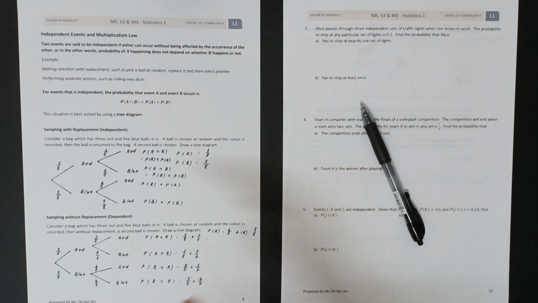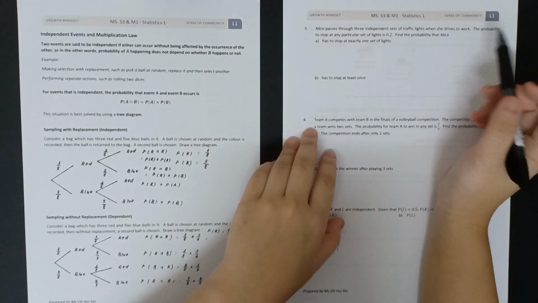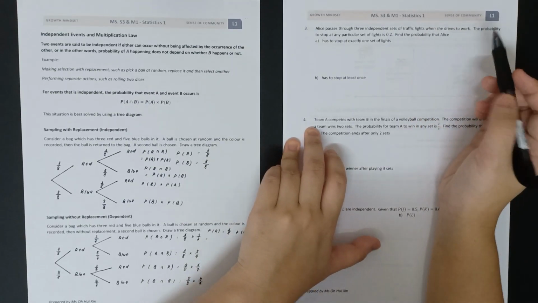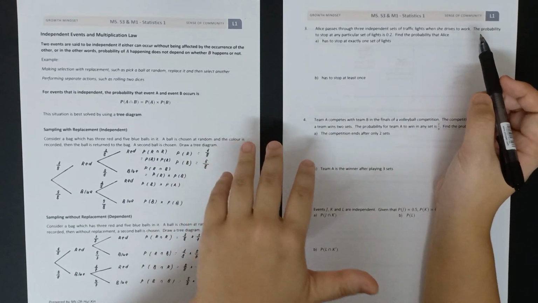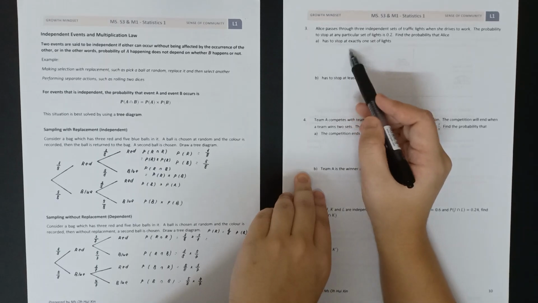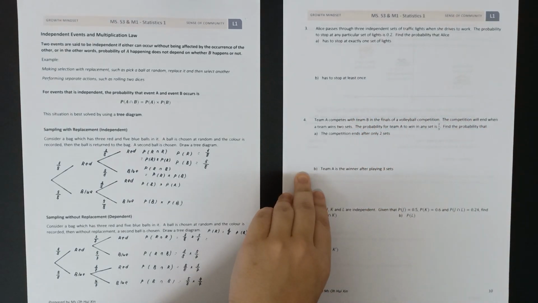So do you think that when she wants to pass through the 3 independent sets of traffic lights, if she gets stopped at the first one, is that going to affect the chances of her getting stopped at the second one? No. Everything that happened doesn't affect the consequent one. So it's going to be independent also, so that's why we can use the multiplication law. Okay, so stop at exactly one set of lights.